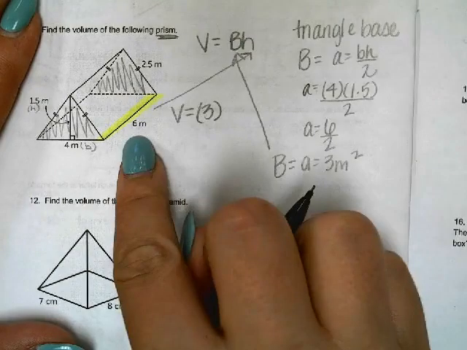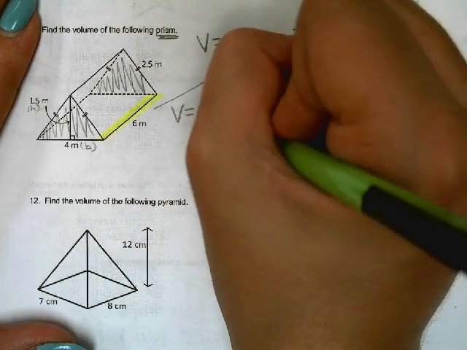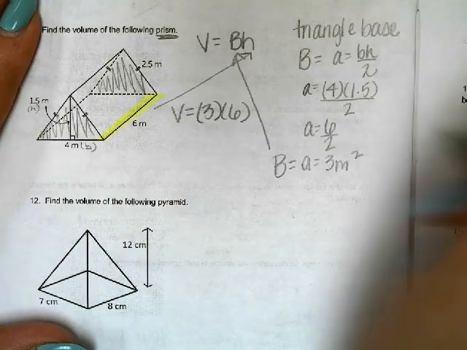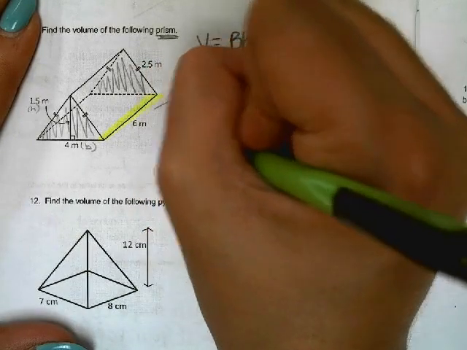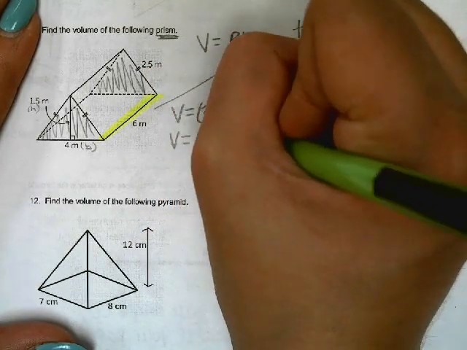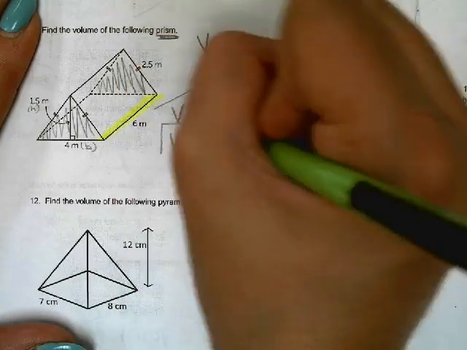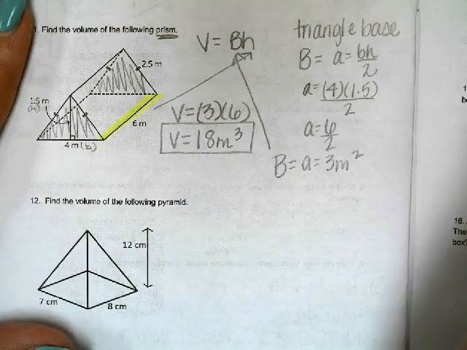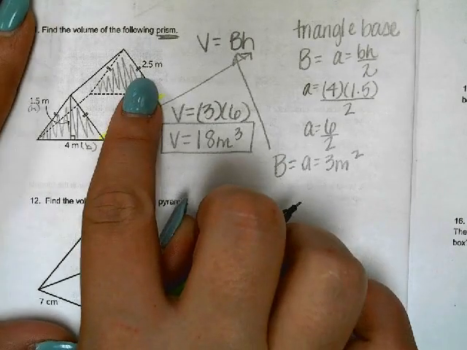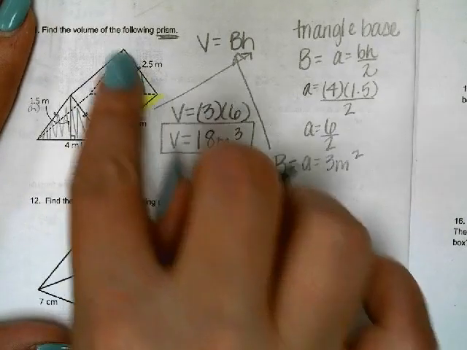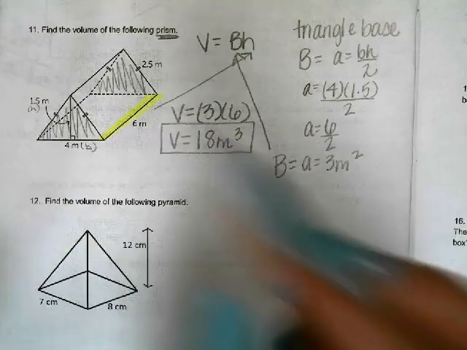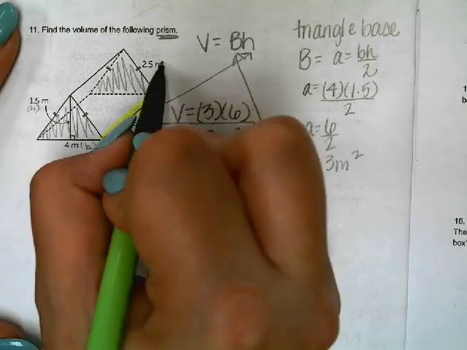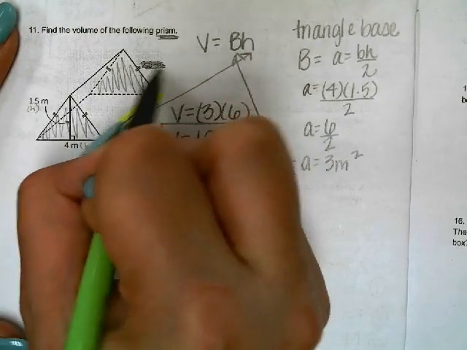And instead of H, we're going to put 6. 3 times 6, which is 18. And it's going to be cubed units because we're talking about volume. Now, the reason we're not using 2.5 is because that's giving us a side length. That's not giving us a base, and it's not giving us a height. So it's just extra information that we don't need right now.